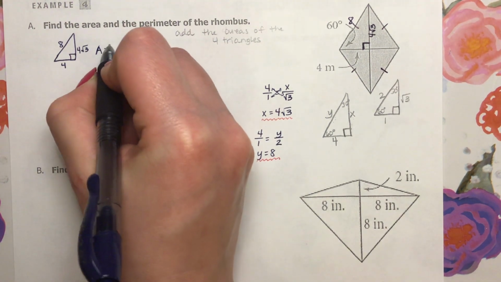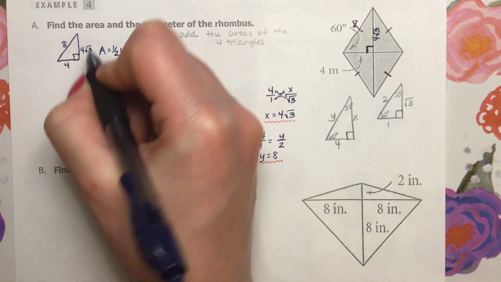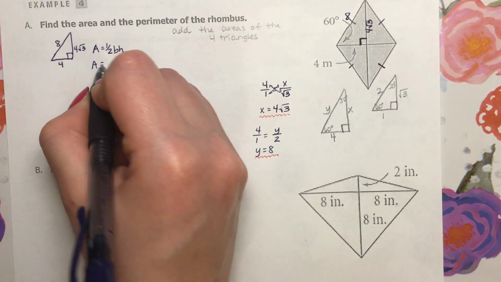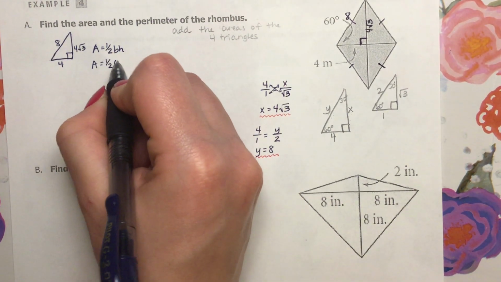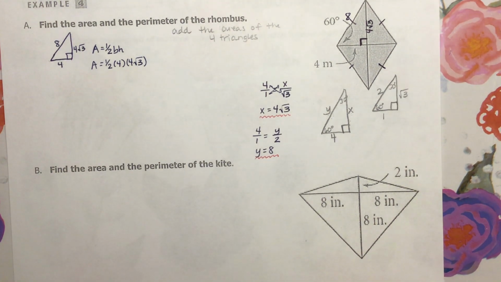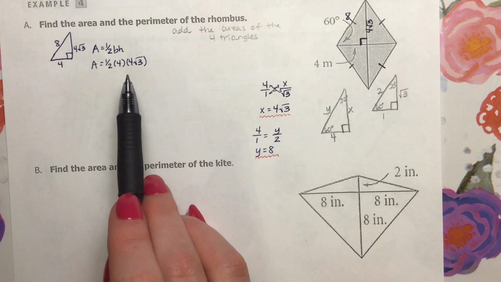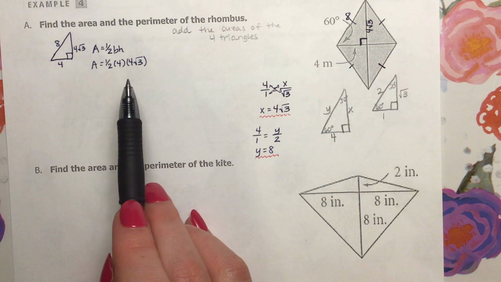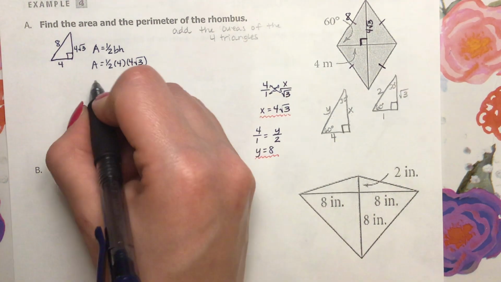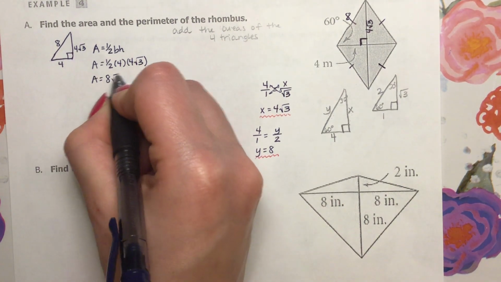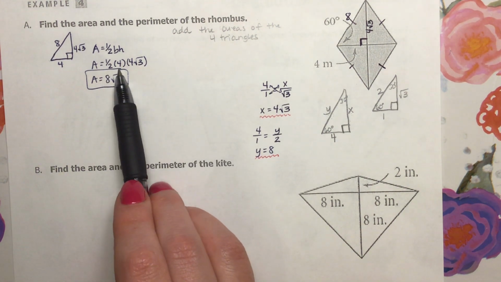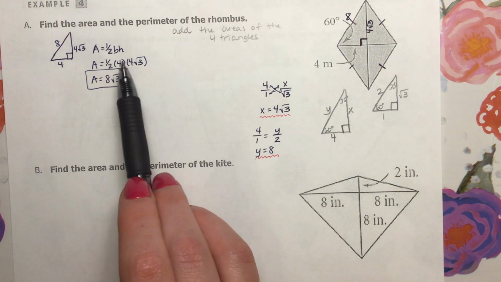So the area is going to equal 1/2 base times height. Well, the base is 4 and the height is 4 square root 3. So the area is going to equal 1/2 times 4 square root 3. When I multiply all of these out, I'm just going to be getting 8 square root 3. 1/2 times 4 is 2, and 2 times 4 is 8.